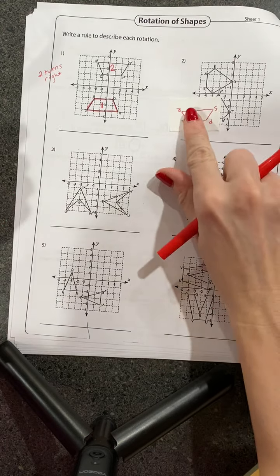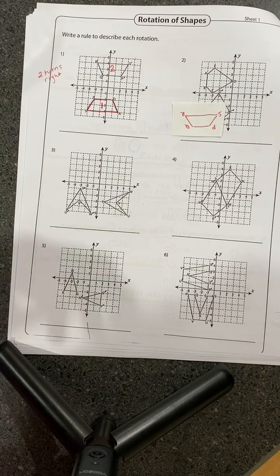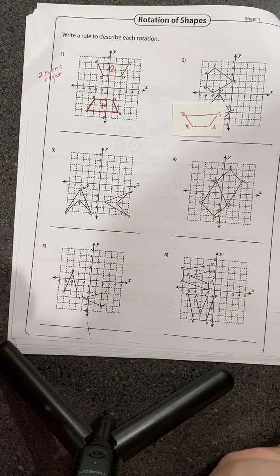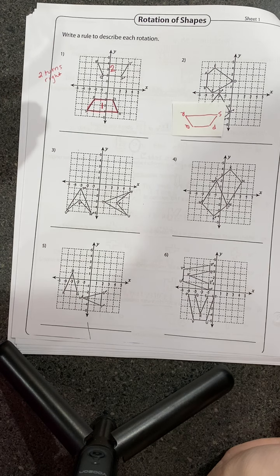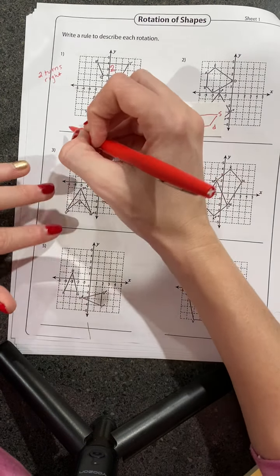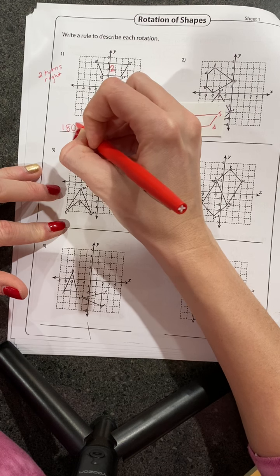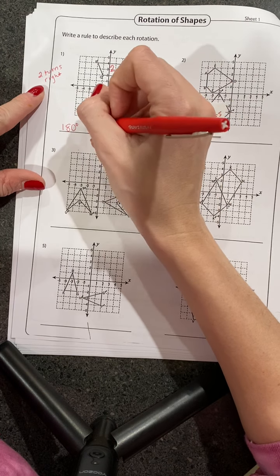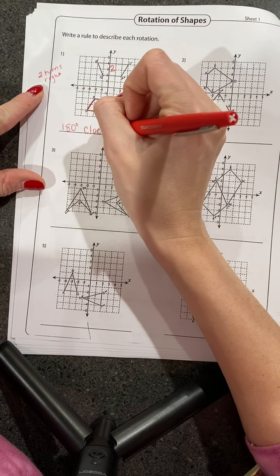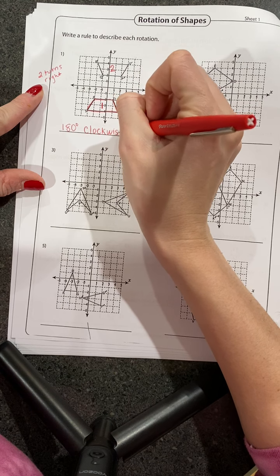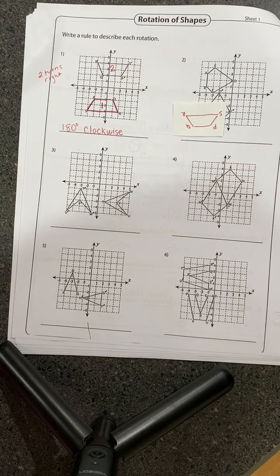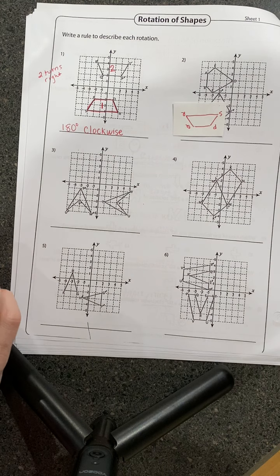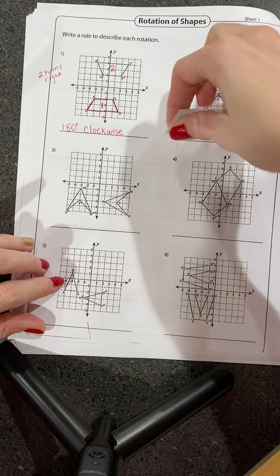And the reason I'm writing that on the side is because now I need to figure out what that math lingo is that I'm going to write on the line there. 2 turns means 180 degrees. And to the right means clockwise.